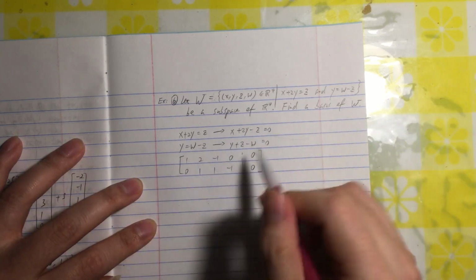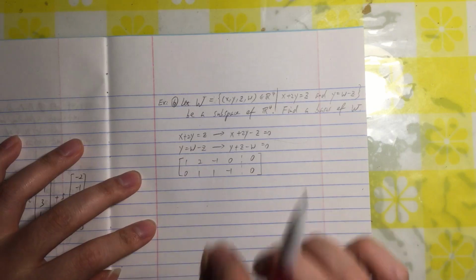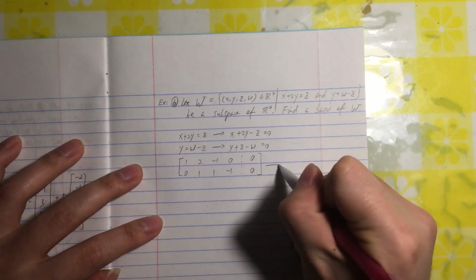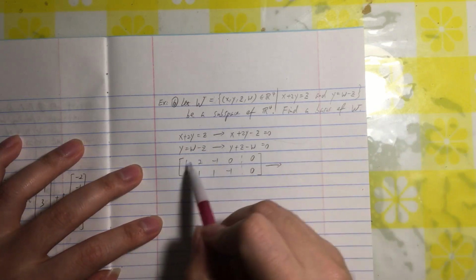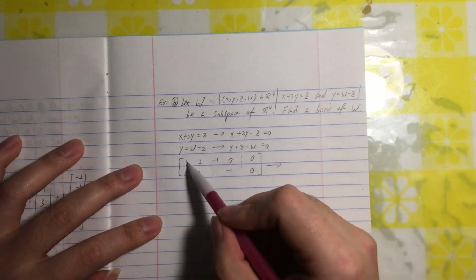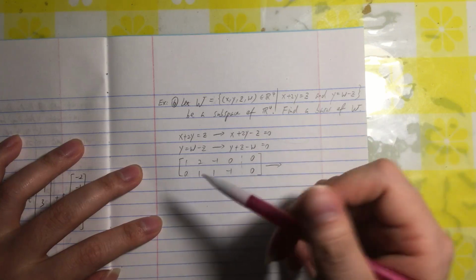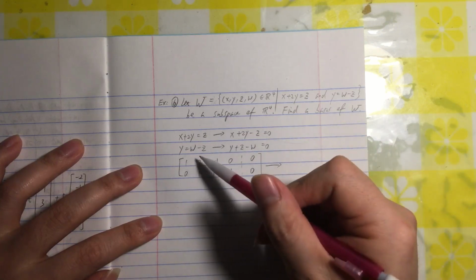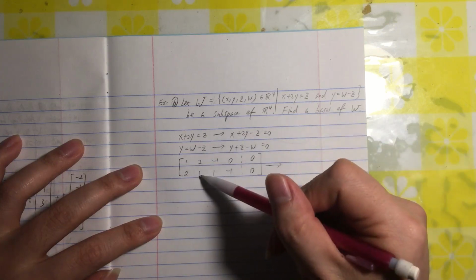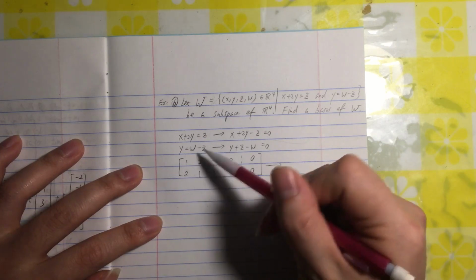Then we can reduce the matrix. Use Gauss-Jordan elimination. In the first row, that's a leading one, and the entry below the leading one is 0. In the second row, that's a leading one. We try to make the entry above the leading one to be 0. So I can multiply the second row by negative 2 and add it to the first row.